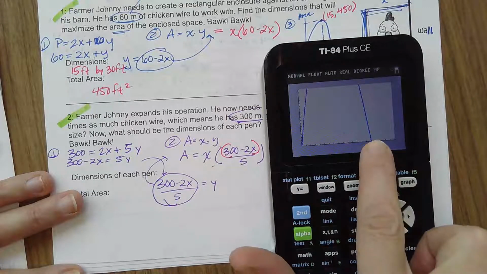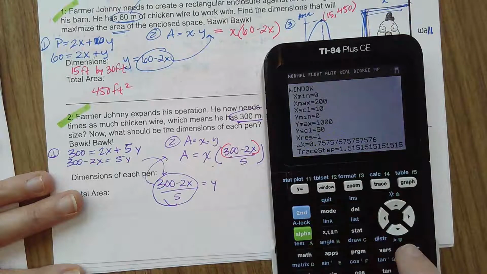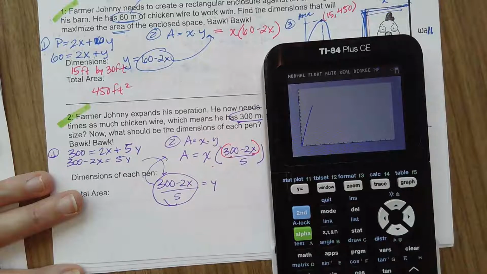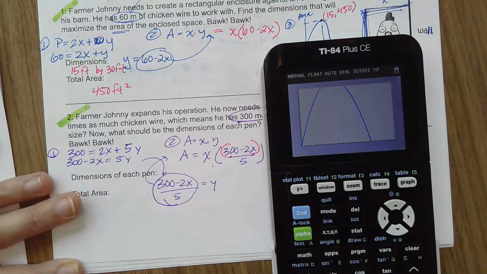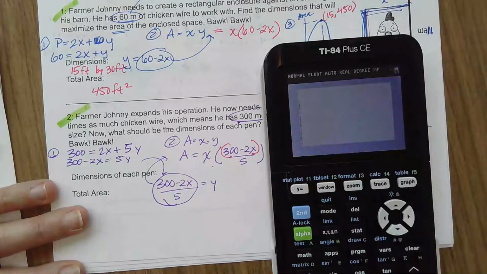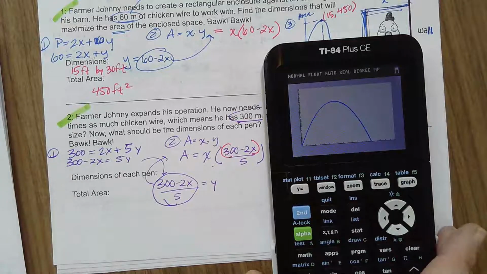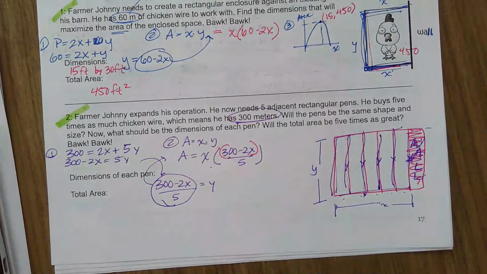Well, at least now we can see where it comes down. I just need higher on the y's. So go to your window, let's go 2,000. Almost there. Let's go to window, let's go to 3,000. We just want to be able to see the top of it. That's all we really want to do. So you can sketch that on your paper. Again, I'm not looking for anything major here.